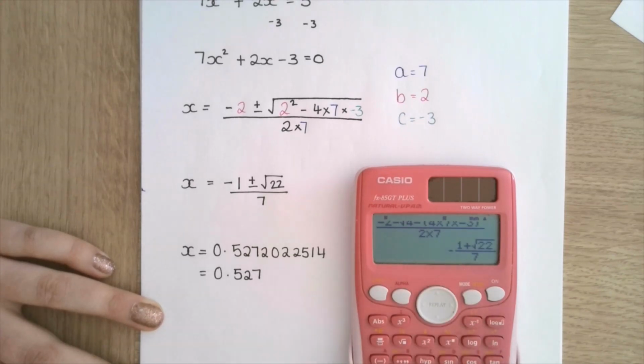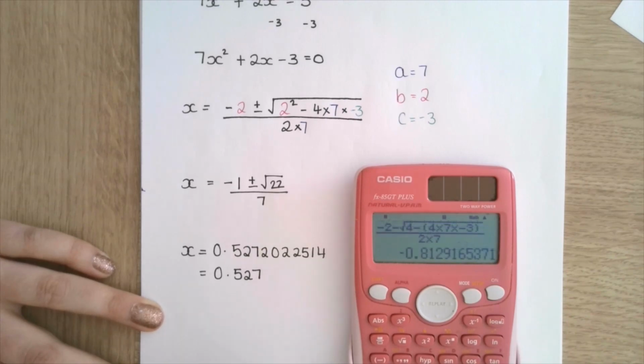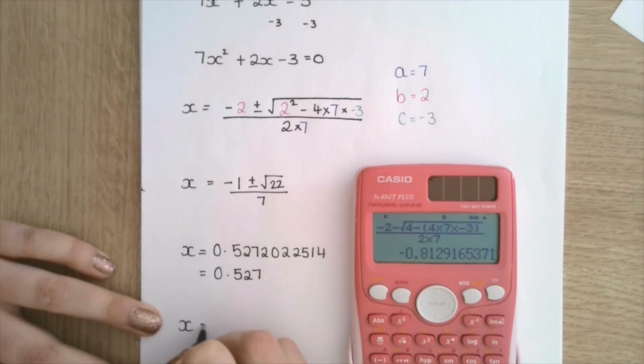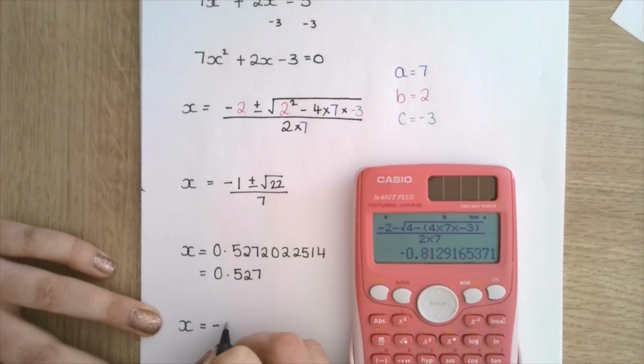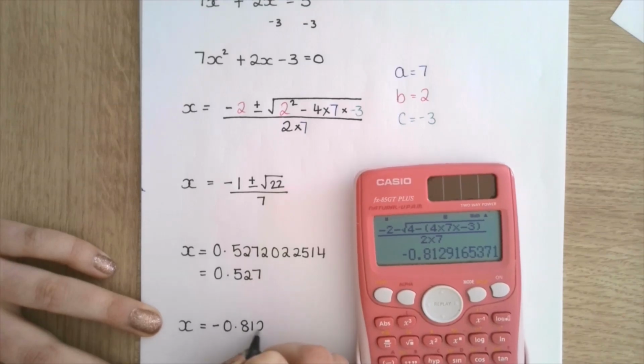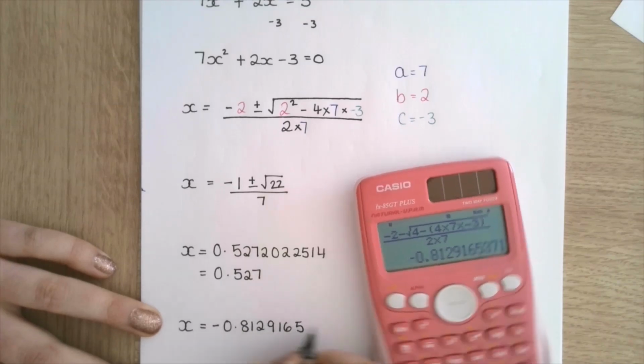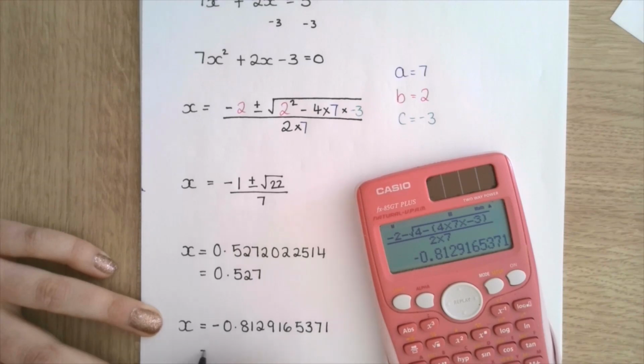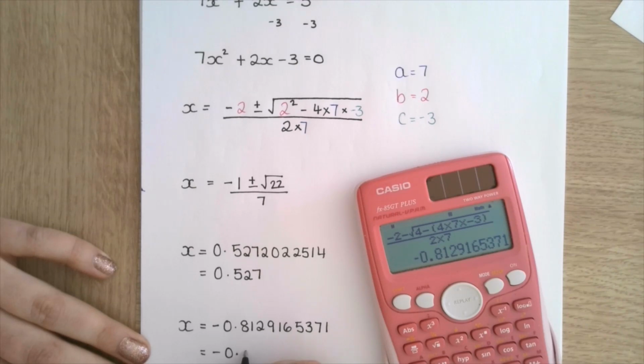Press SD, I get x equals minus 0.8129165371, which to three significant figures is negative 0.813.